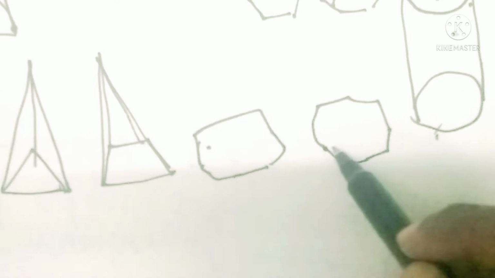Okay, it increases slowly. When it increases, then it becomes a circle here. Whenever you increase the number of sides of the base, it slowly turns into a cone. Okay.